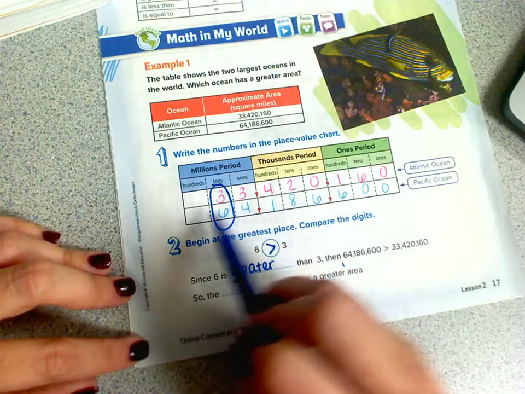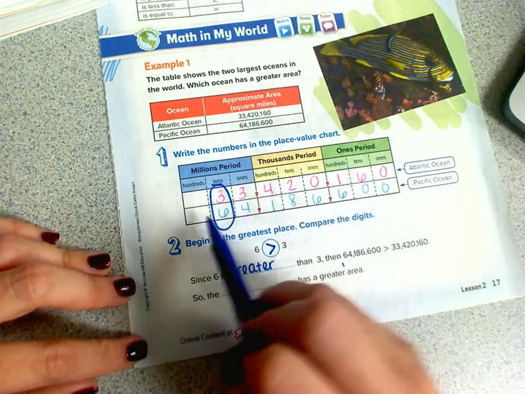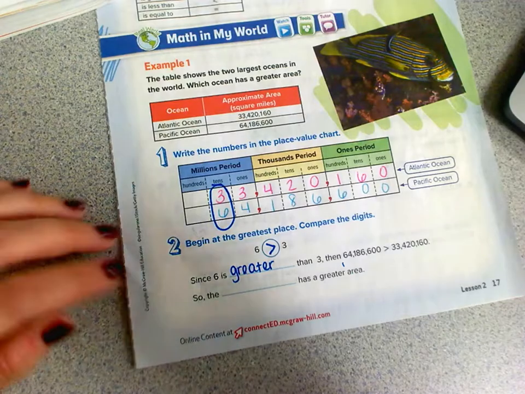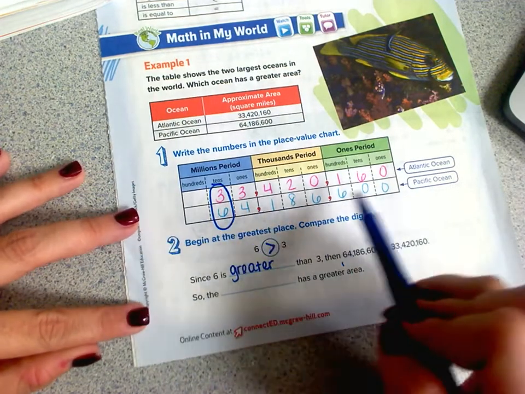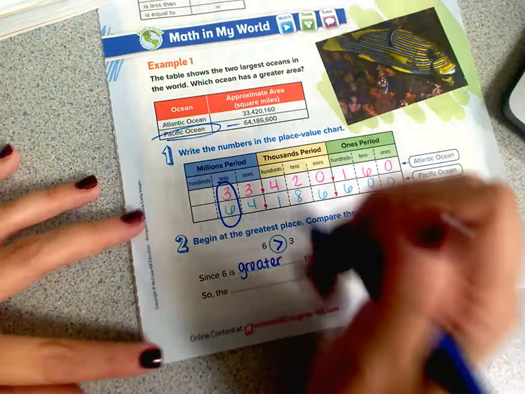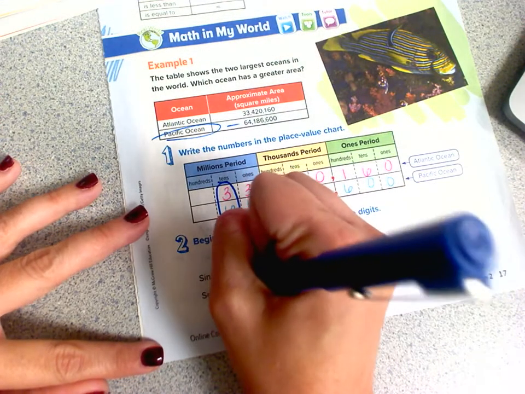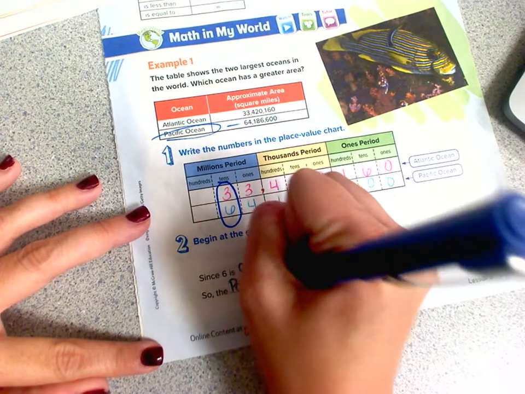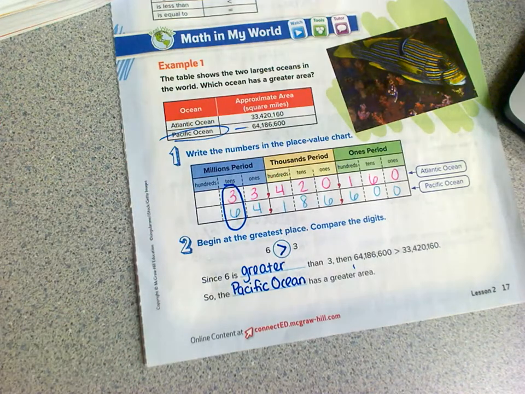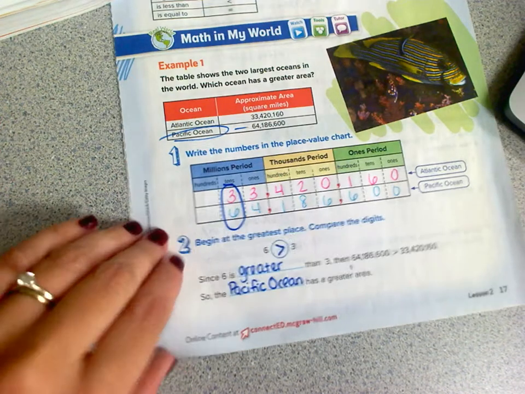So now we have to go back and decide what ocean each of these numbers is attached to. Okay, so 64 million, that was the Pacific Ocean. So the Pacific Ocean has a greater area.